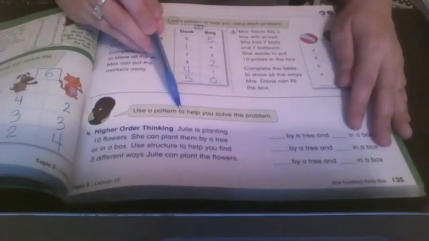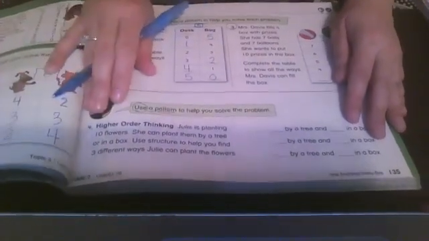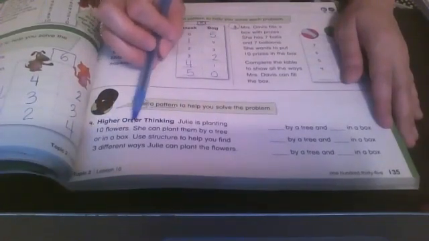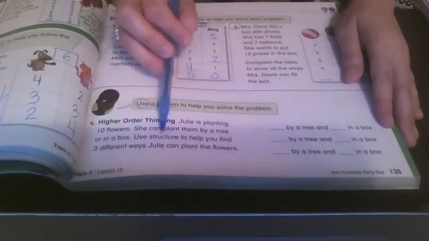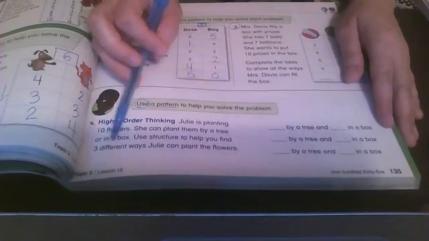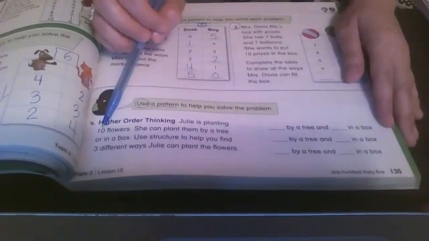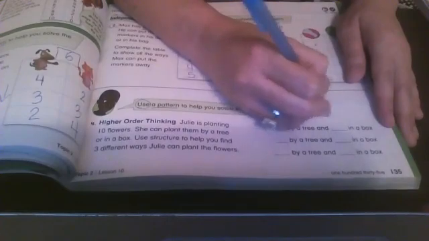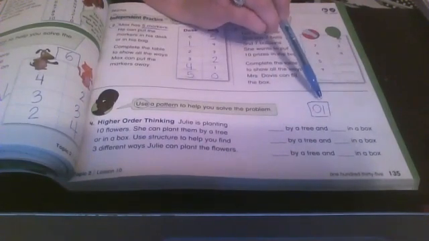Jackson says, use a pattern to help you solve the problem. Okay, so again, we're going to use a pattern. Here's the story. Julie is planting 10 flowers. She can plant them by a tree or in a box. Use structure to help you find 3 different ways Julie can plant the flowers. Okay, so we know she has 10 altogether. So I'm going to put 10 up here. That's how many she has altogether. She can plant some of those by a tree, and she can plant some of them in a box.